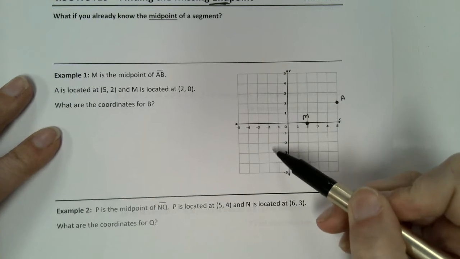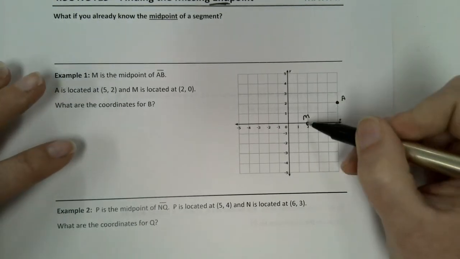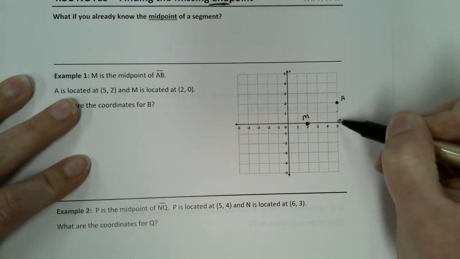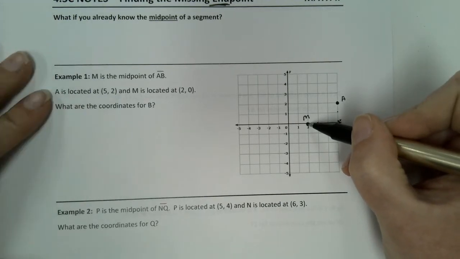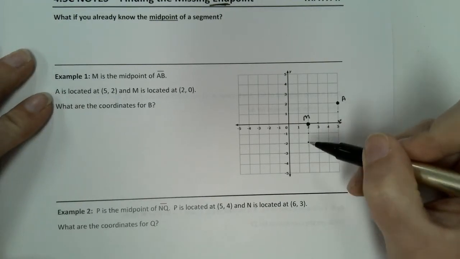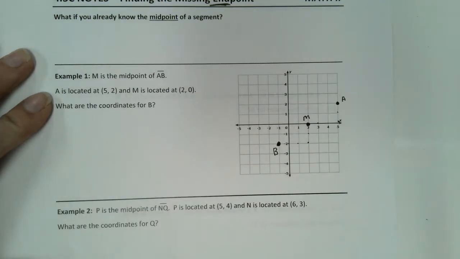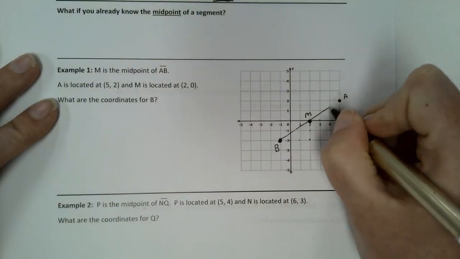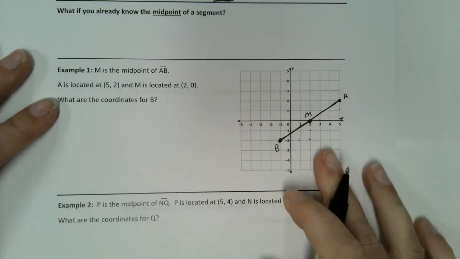Okay, so what we just talked about doing was counting the pattern. From A to M, if I count, I would be going down 2 and then over 1, 2, 3. If I keep doing that pattern, down 2, over 1, 2, 3, that's where B lands. And if you connected them with a straight line, M should look like it's directly in the middle.